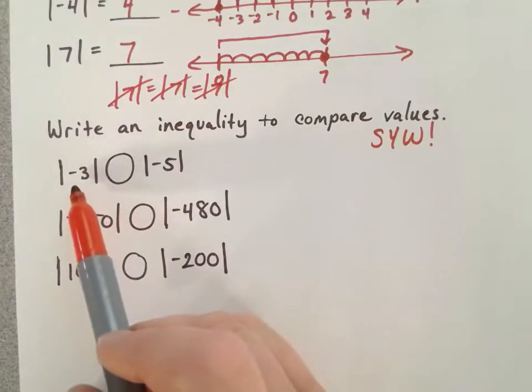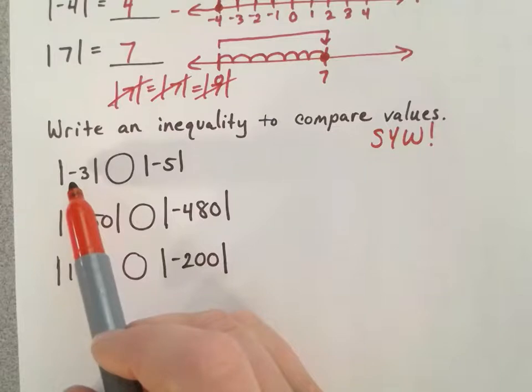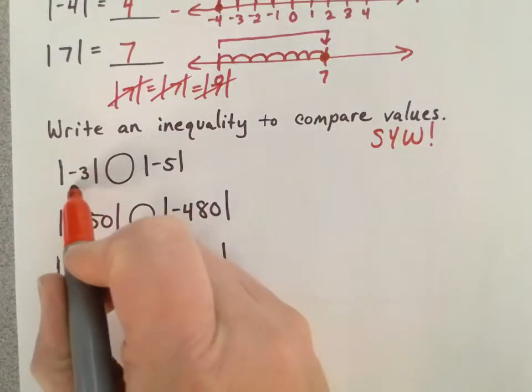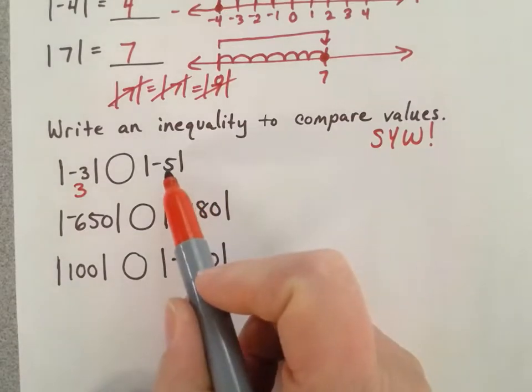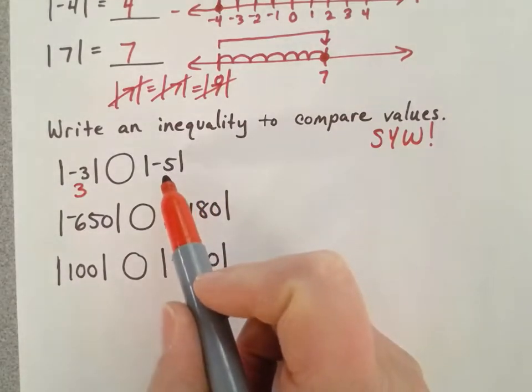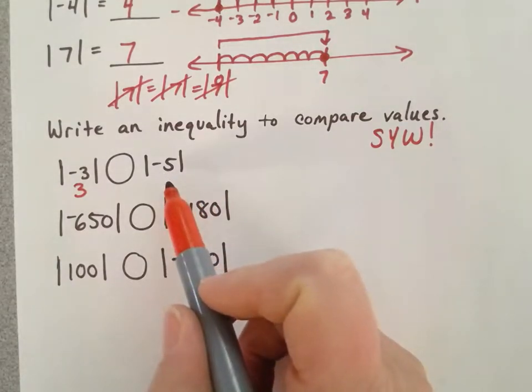I want to decide what is the absolute value of -3. Well, how far away, or how many units, do I have to move away from 0? The answer is 3. How far away would I have to move to get to -5? Well, from 0 to -5, I could count them.